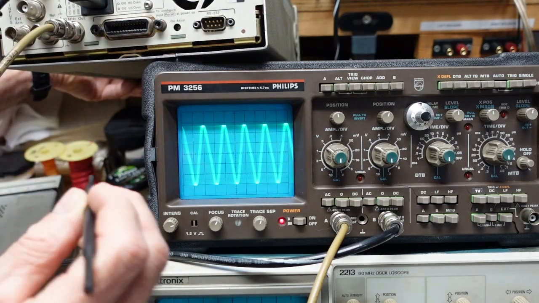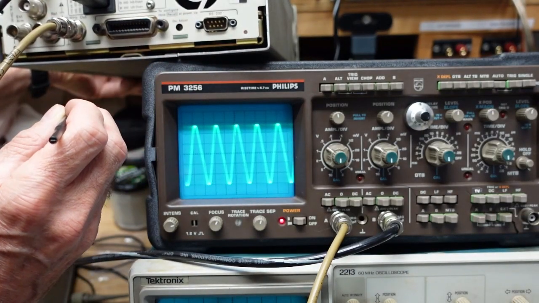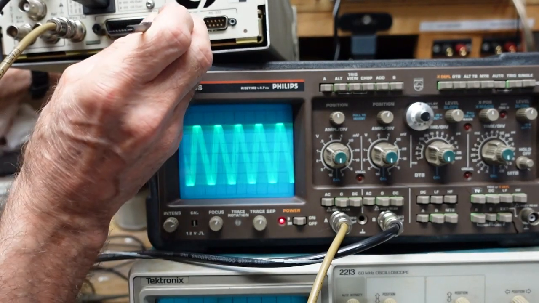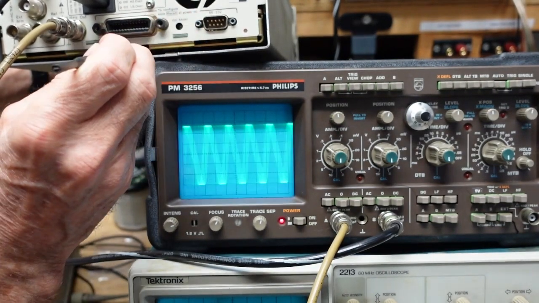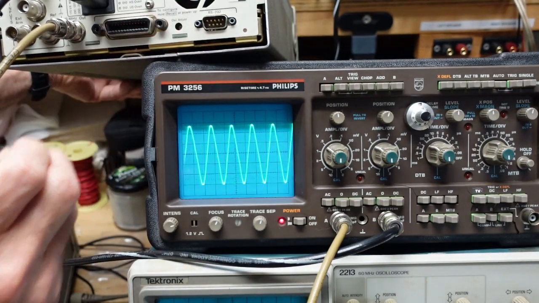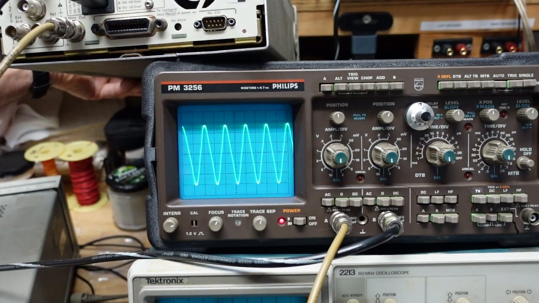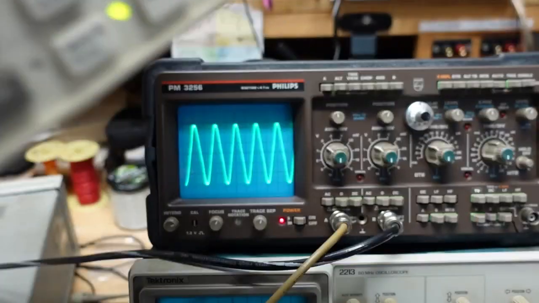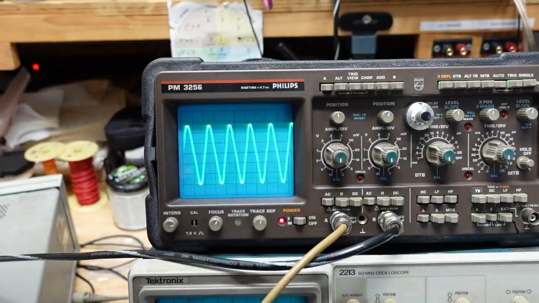And as it warms up, it's also going to change. You're supposed to warm these up for about an hour before you do this. Okay, that's still not right, but let's take a look at the counter.